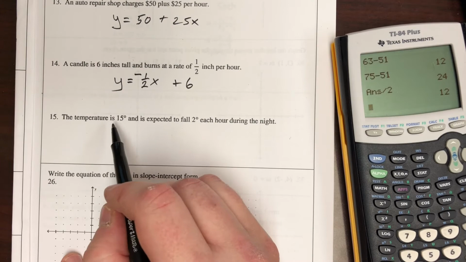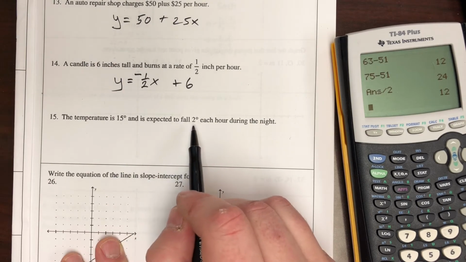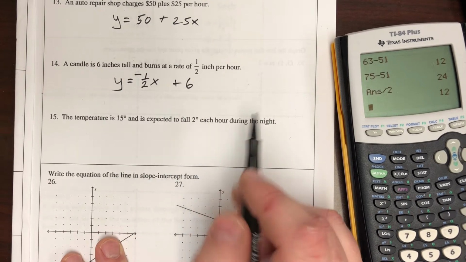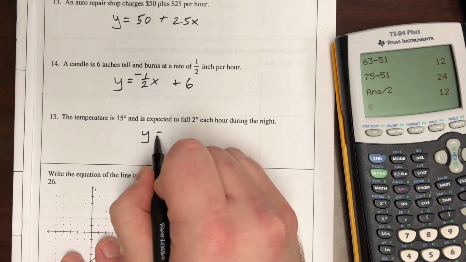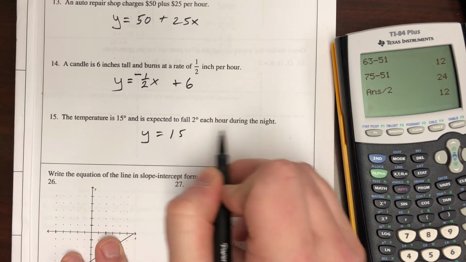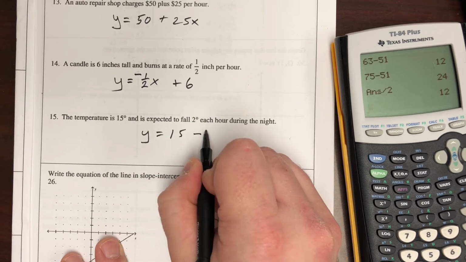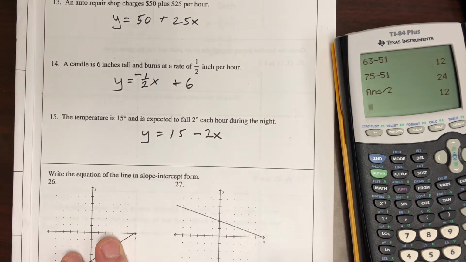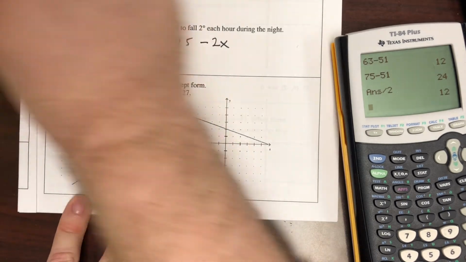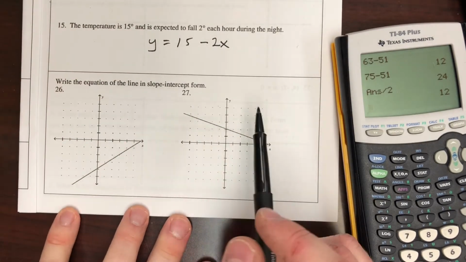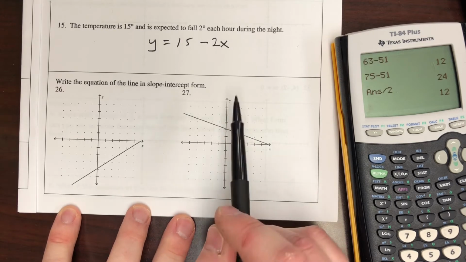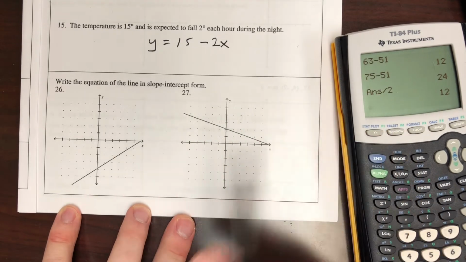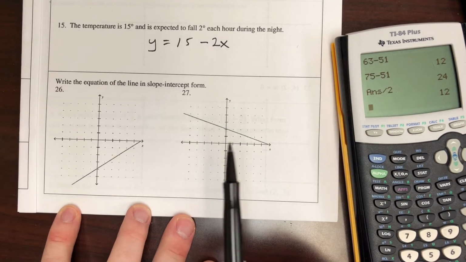The temperature is 15 degrees and is expected to fall 2 degrees each hour during the night. So again, we could say we start out with 15 degrees and we're going to fall 2 every hour. I had some people asking questions, getting stuck on these from the homework because there were no lattice points. So I'll do these 2 and then I'll cut the video there.